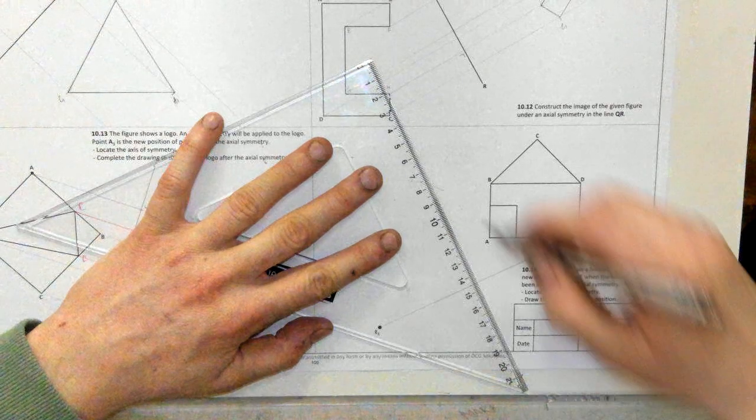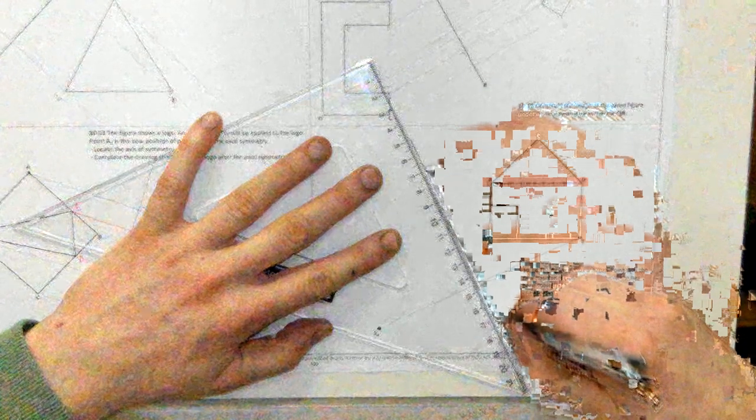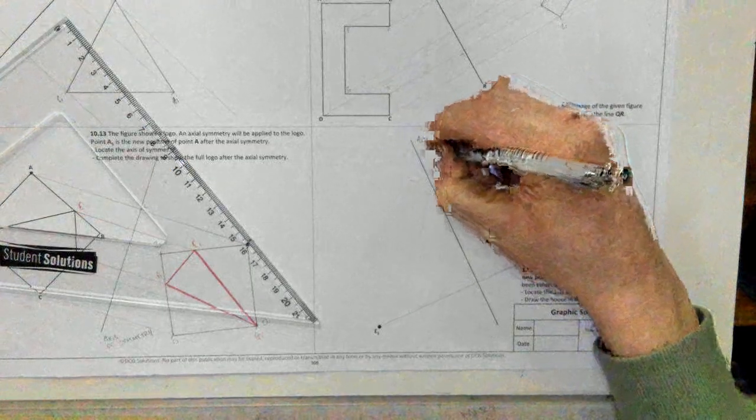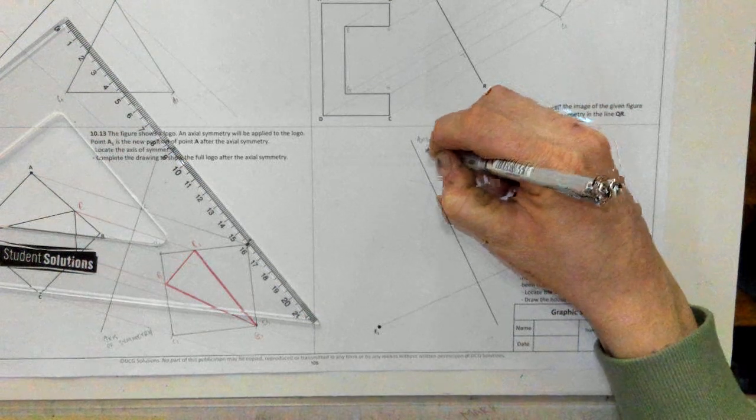So the original point and the image. I'm going to draw that in heavy. That there is my axis of symmetry.